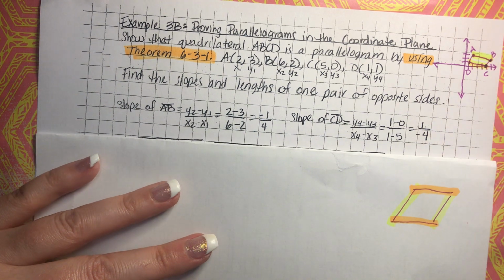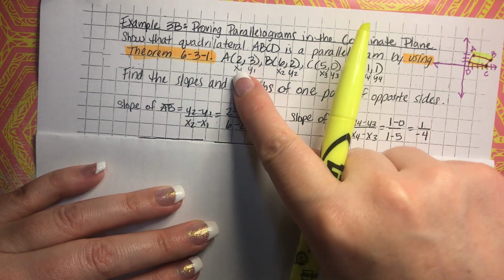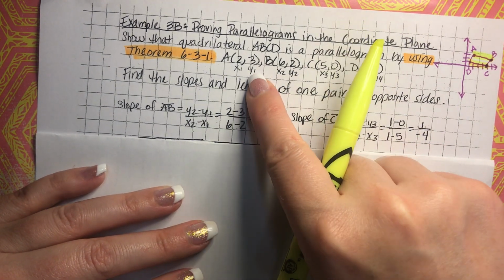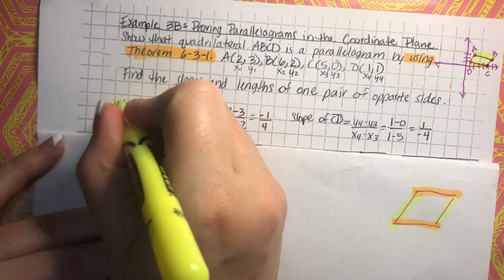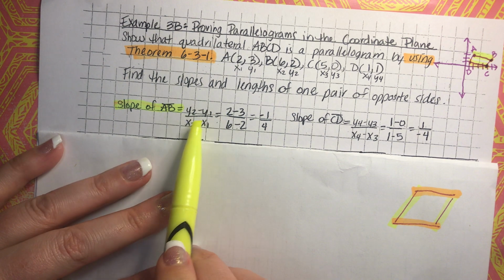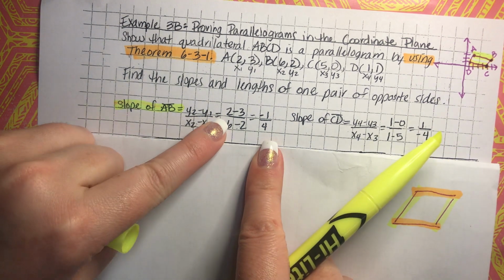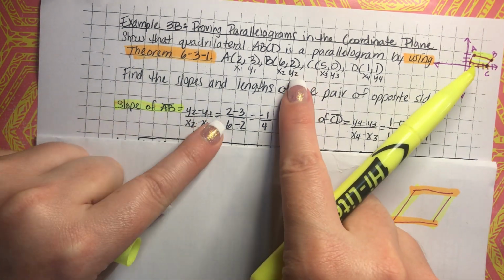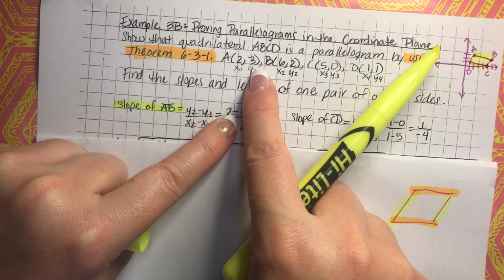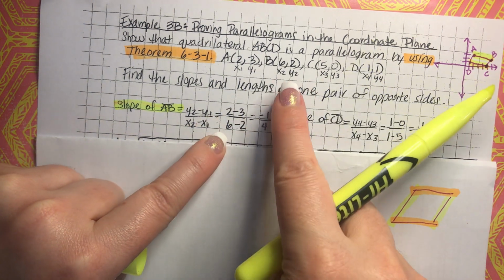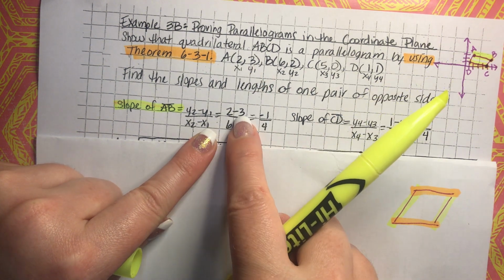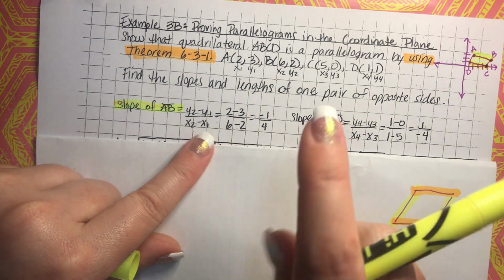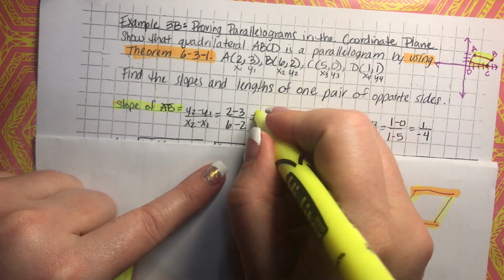So for AB, I'm going to call A (x1, y1) and B (x2, y2). So I'm going to find the slope of AB: y2 minus y1 all over x2 minus x1, right? I plug in my y2 is 2 minus my y1 is 3, my x2 is 6 minus my x1 is 2. 2 minus 3 is negative 1. 6 minus 2 is 4. There's my slope, negative 1/4.